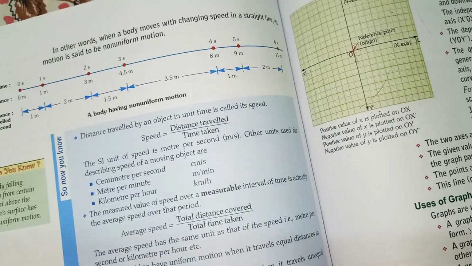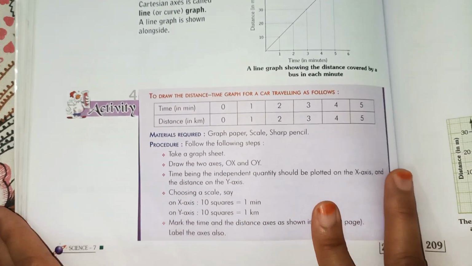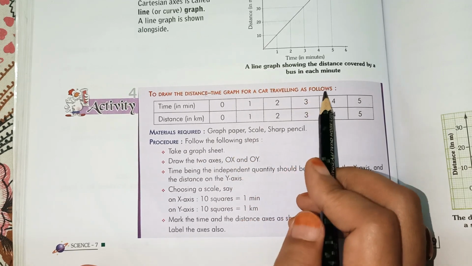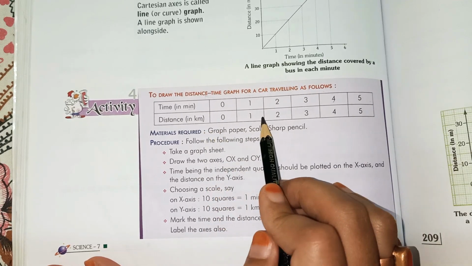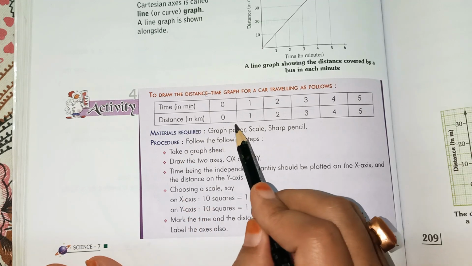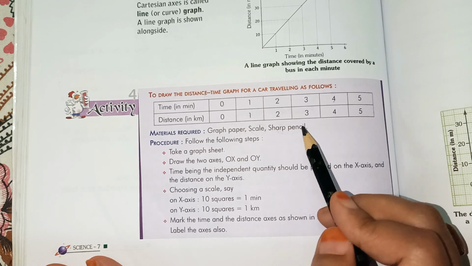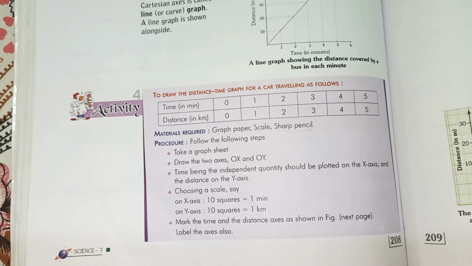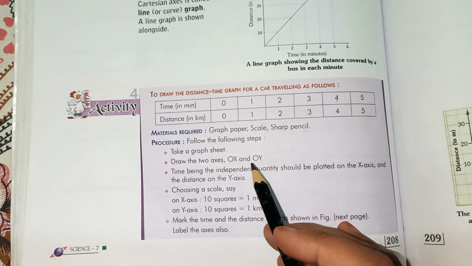Then in your book there is an activity also, activity number 4, to draw the distance time graph for a car traveling as follows. For this, they have given the time and the distance, and the materials required. That means you need one graph paper, a scale, and one sharp pencil. The following procedures are given here. If you have graph paper at home, you can do this activity.